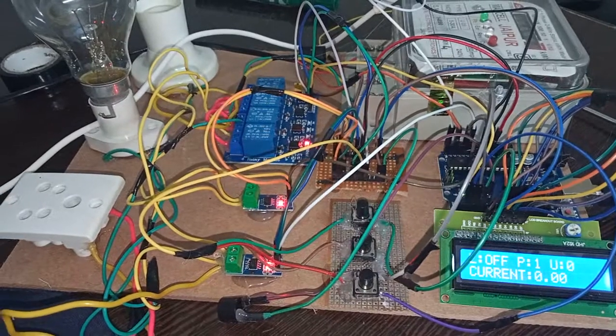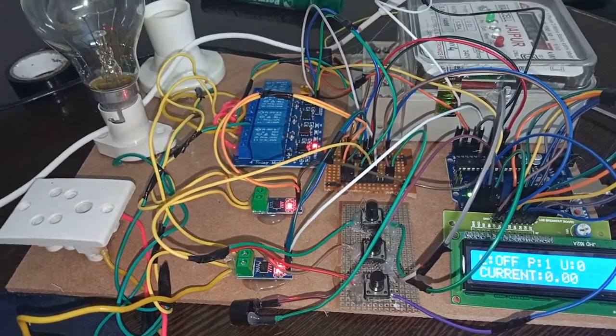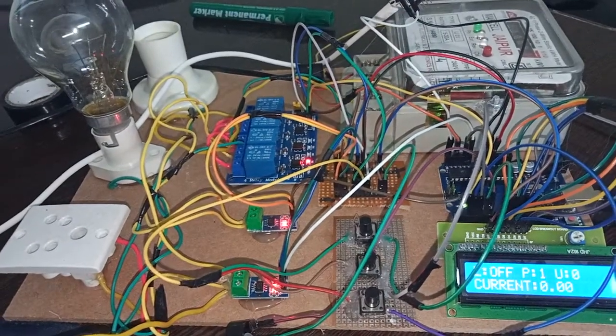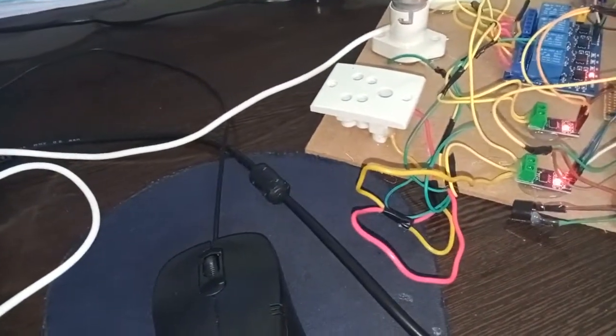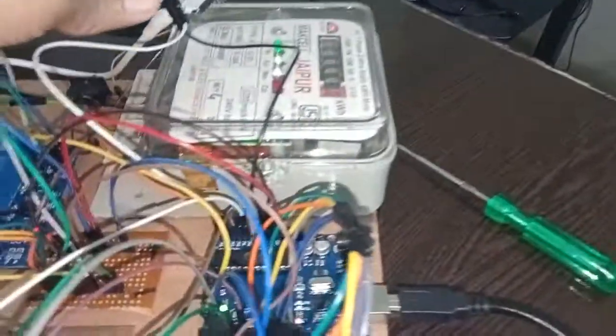So this is the project explanation for power consumption monitoring and theft alert system. You'll have this Arduino Uno board. You have to connect this cable here and plug into your laptop. Okay, and you will have a NodeMCU module.